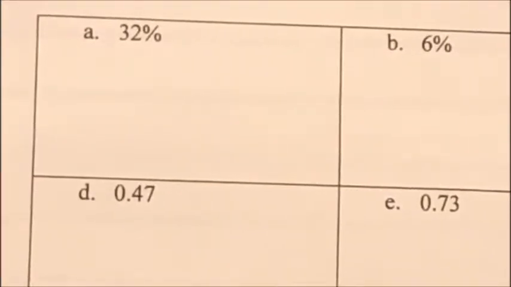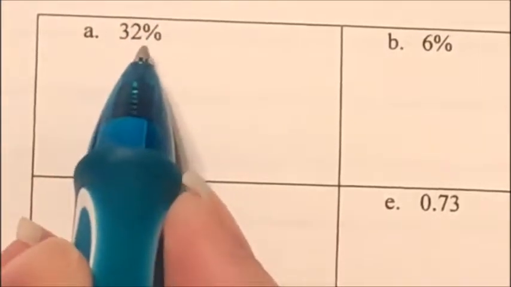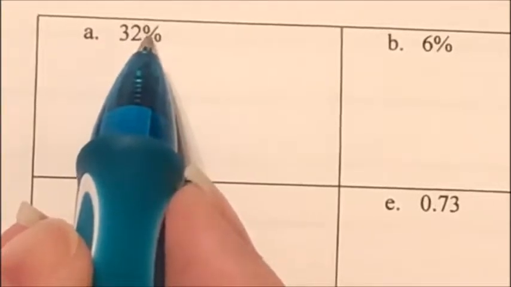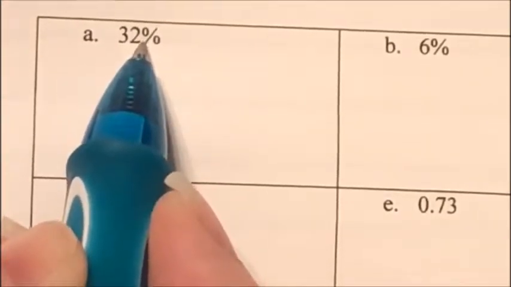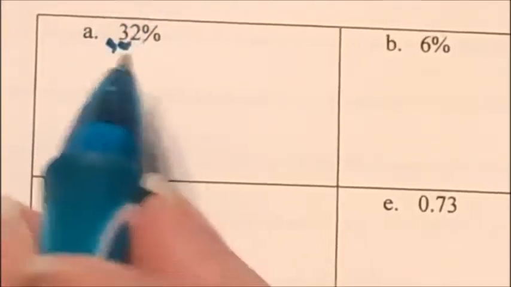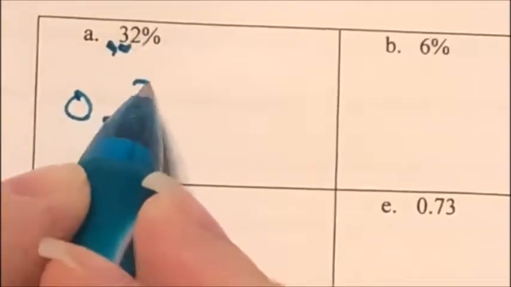So I want to write each of these percents as a decimal. With 32%, I'm going to move the decimal 2 places to the left. So the decimal was originally here. I'm going to move it 2 places. 1, 2. Okay, so I get 0.32.